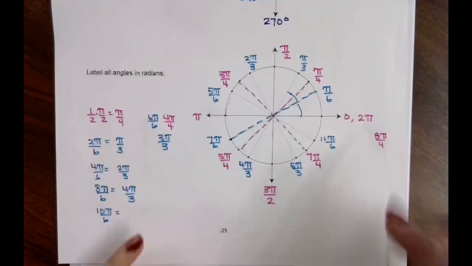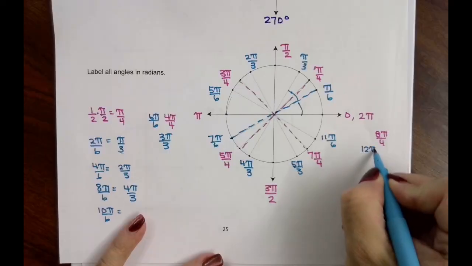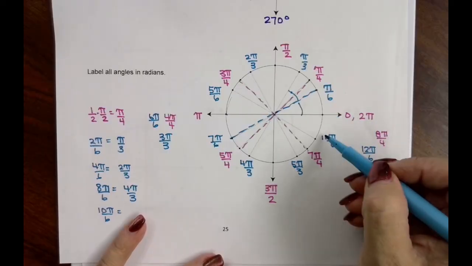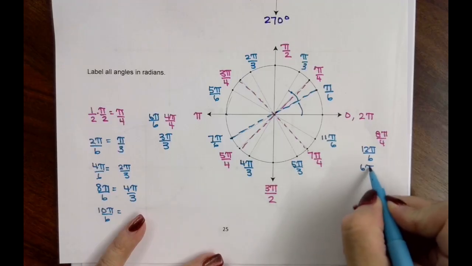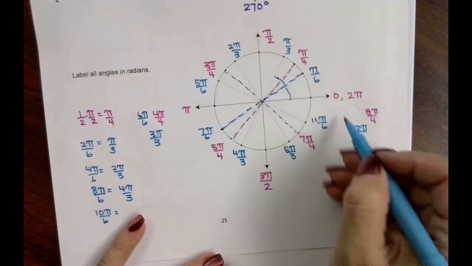And then over here again, it's the opposite. 12 pi over 6 is the same as 2 pi, so 1 less is 11. And if my denominator was 3, I would have 6 pi over 3, so 1 less would be 5.